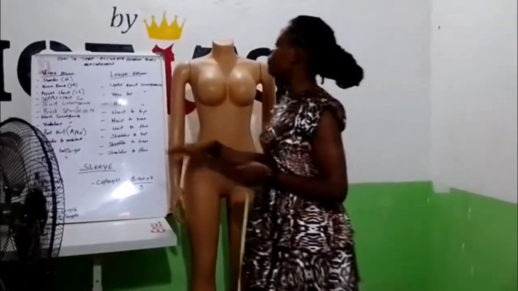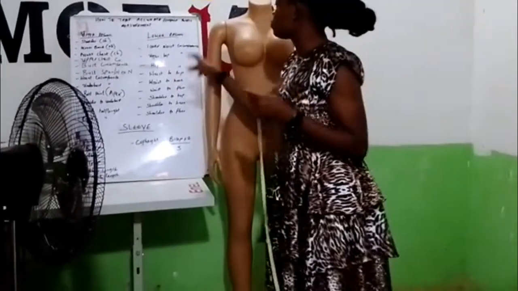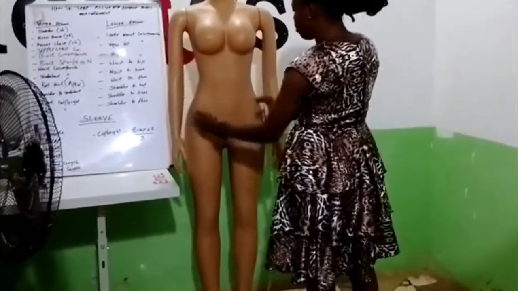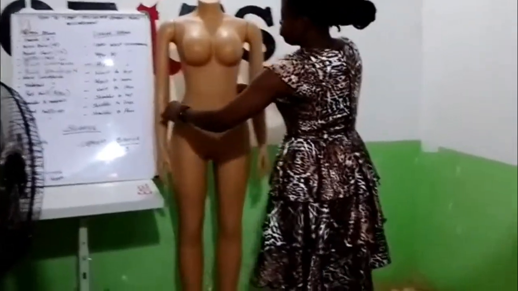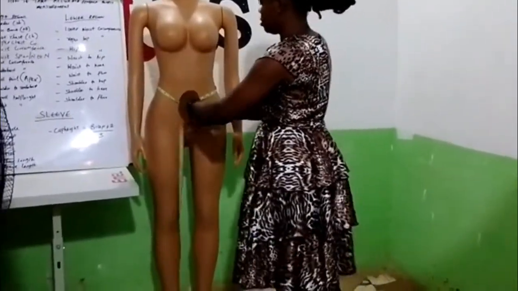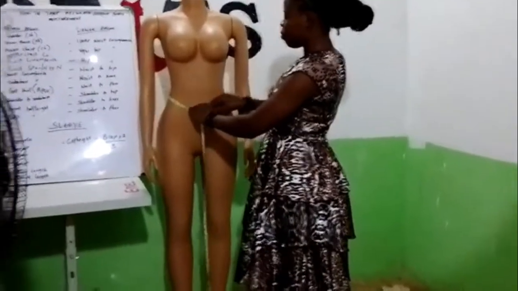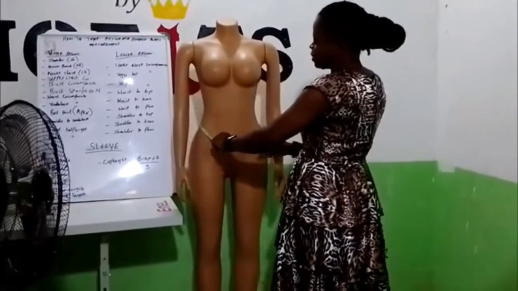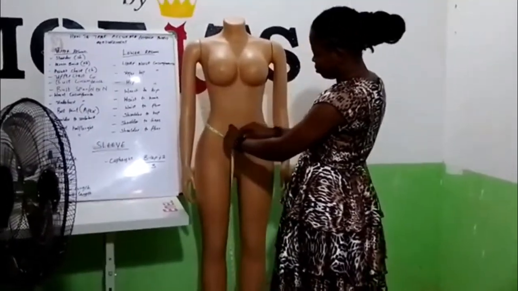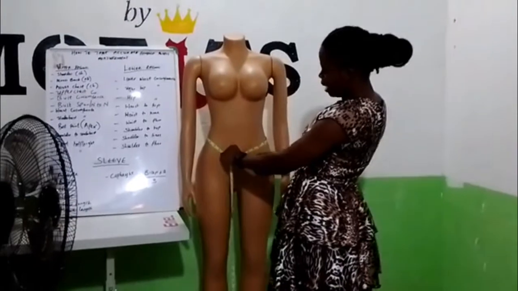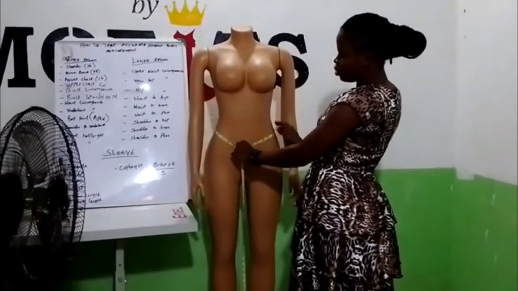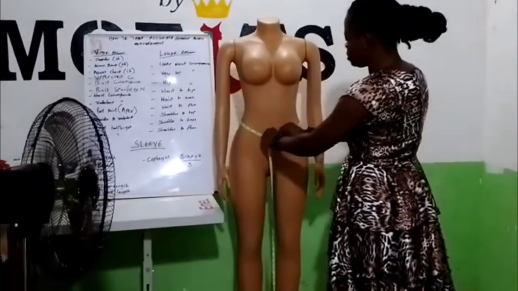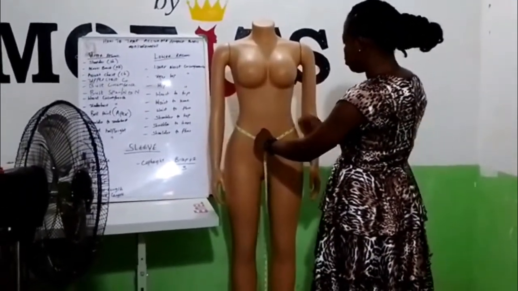Alright, so we'll be moving to the lower region. The first one is the lower waist circumference. This is the natural waist and this is the lower waist. This is usually important when you are measuring a skirt, because some people want their skirts to be here. Especially when it's an elderly person, they actually like wearing their skirts like so. But always communicate with your client, alright? So this is the lower waist. You measure it like so.